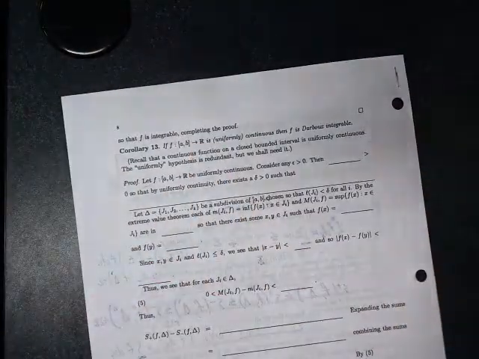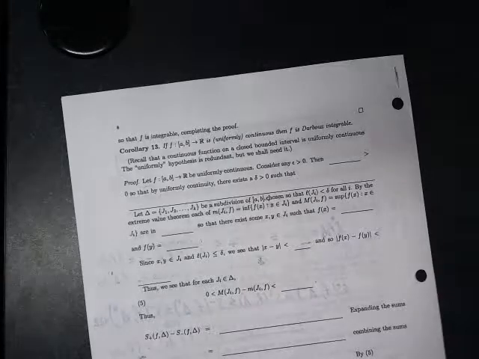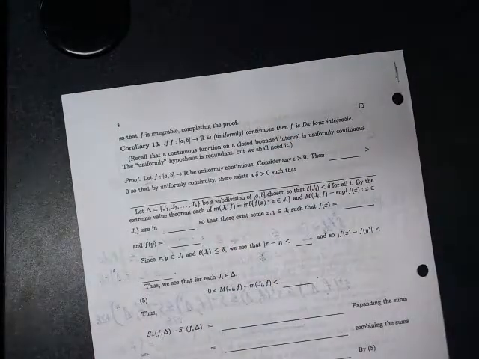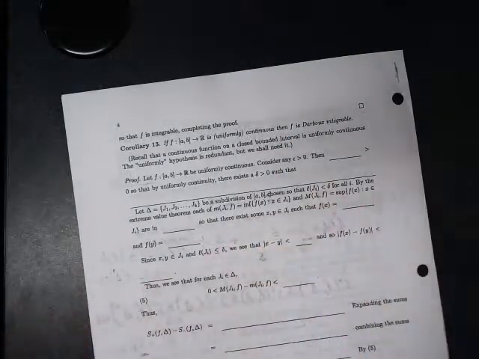Let's prove: if f from a to b to R is a uniformly continuous function, with uniform in parentheses, because I'll use the word uniform in the proof, but every continuous function is uniformly continuous, then that function is integrable. So let's do the proof.